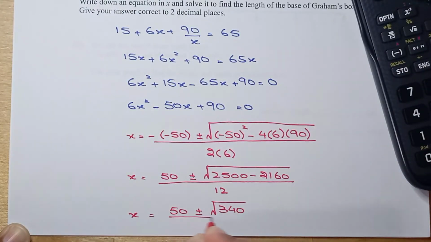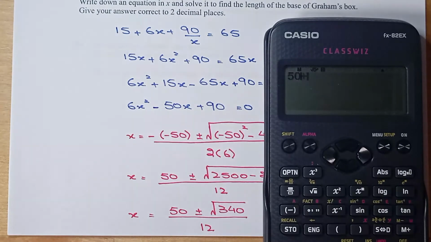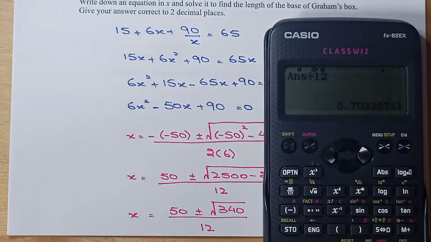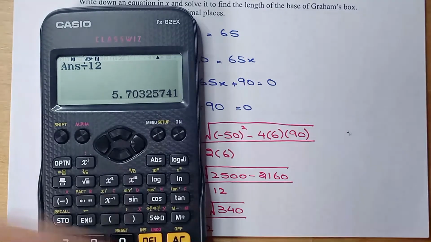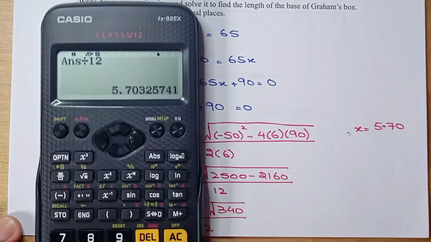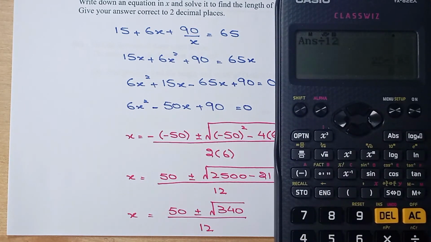And then dividing by 12. Now we have two x values. For the first value, we can say 50 plus square root 340 and dividing by 12. This is 5.703, but for 2 decimal places, this is 5.70. So we can say x is equal to 5.70.